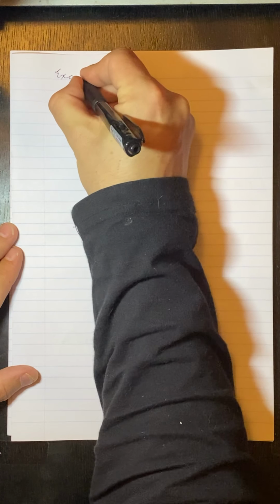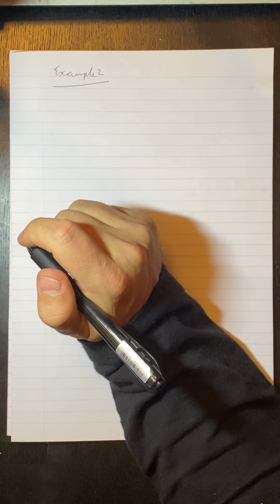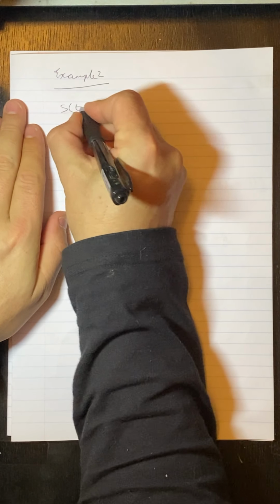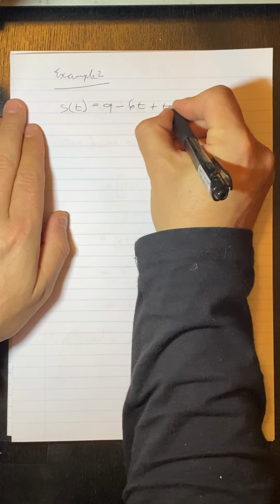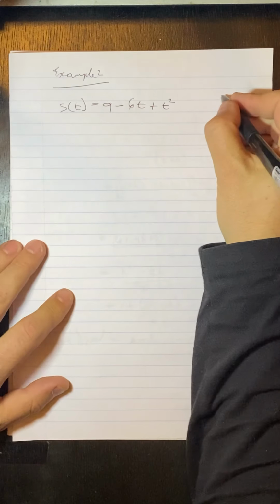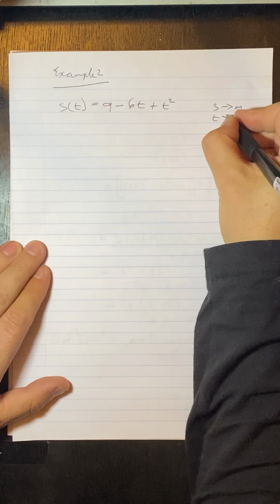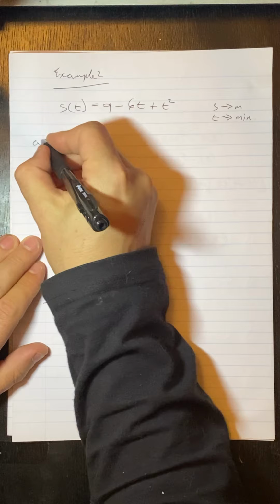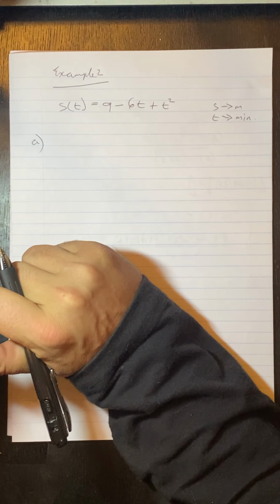Example 2. Right, example 2 is saying the motion of a particle is defined by s of t is equal to 9 minus 6t plus t squared, where s is in meters and time is in minutes. Okay, question A. Calculate V of 3 and explain what this value means.